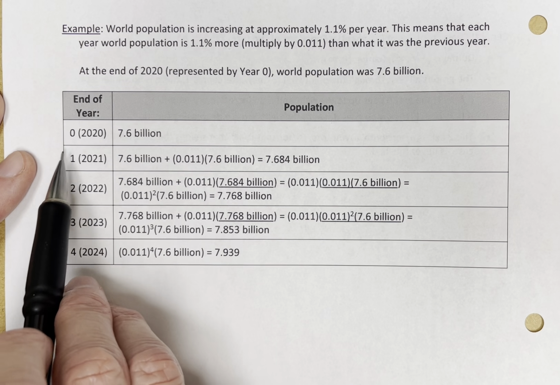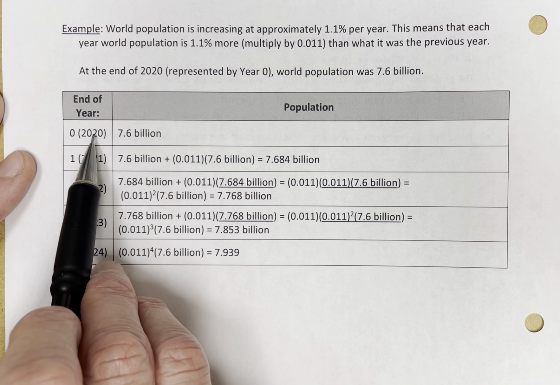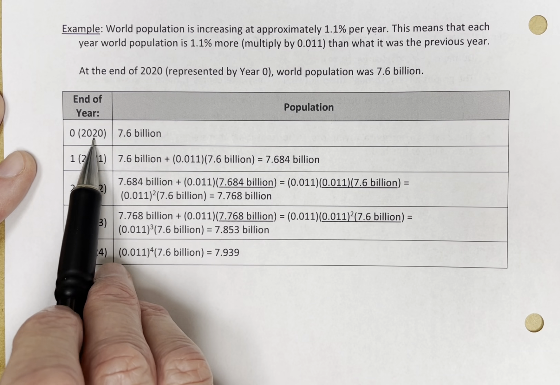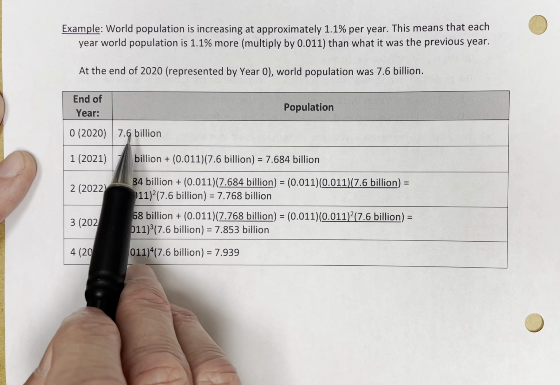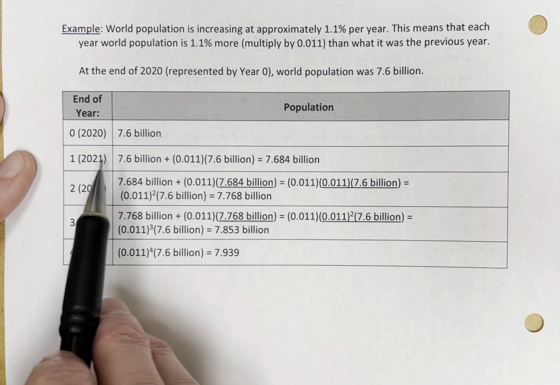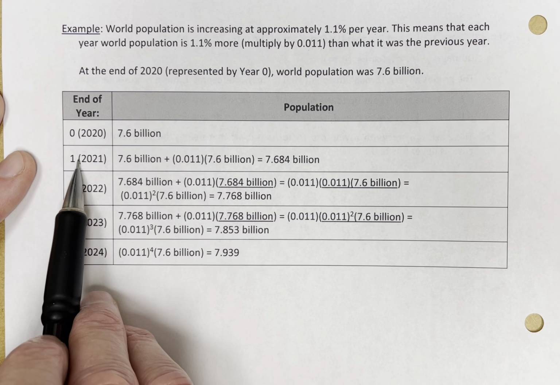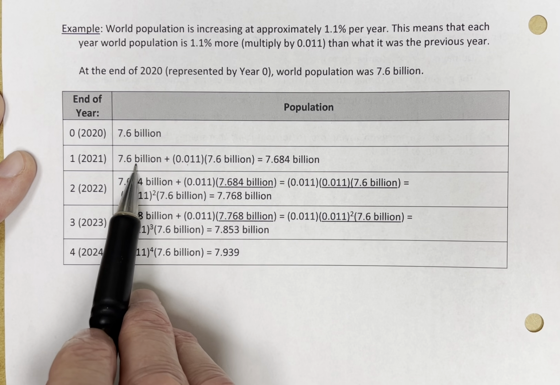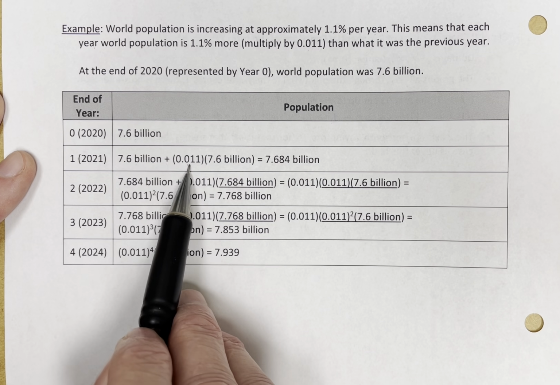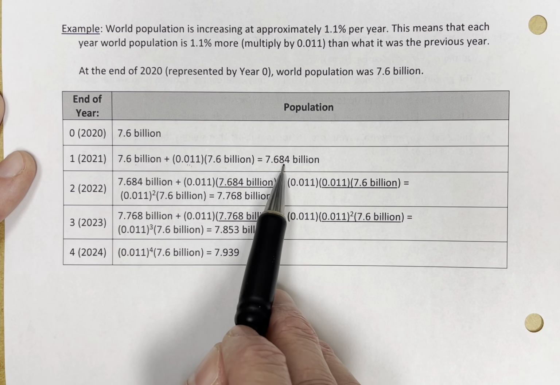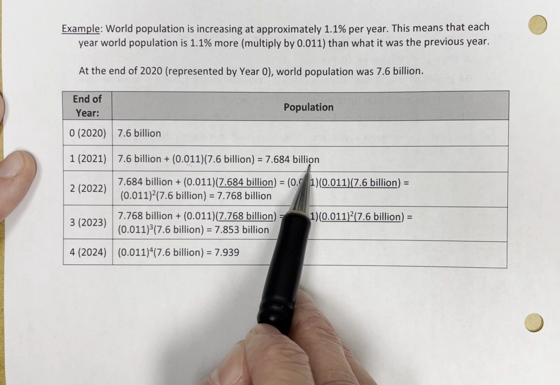Let's take a look at the end of year 0 in 2020. World population at the end of 2020 was 7.6 billion. We're just going to focus on a number, and we'll use the word billion to tell us that it's a really big number. So what happens at the end of year 1? It grew by 1.1%. So we started here, and we add 0.011 times 7.6 billion to get to 7.684 billion.